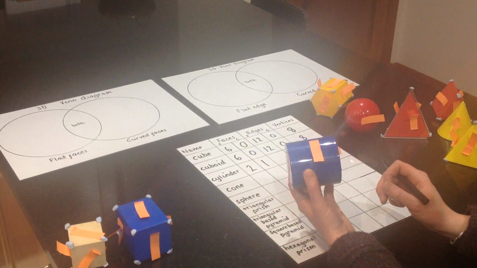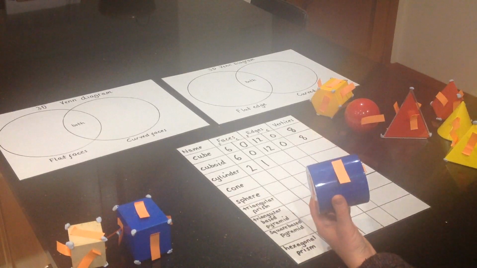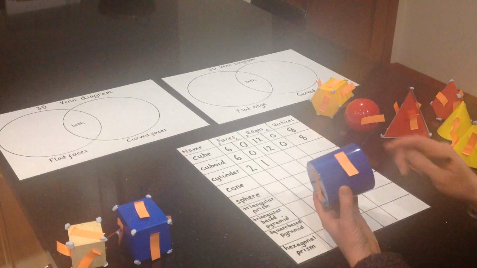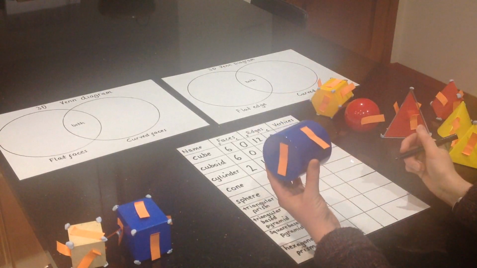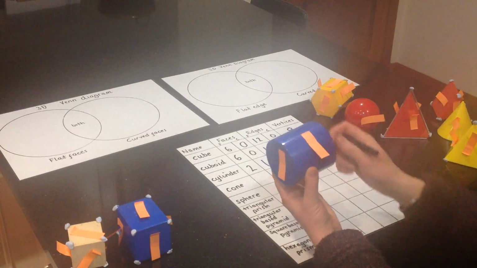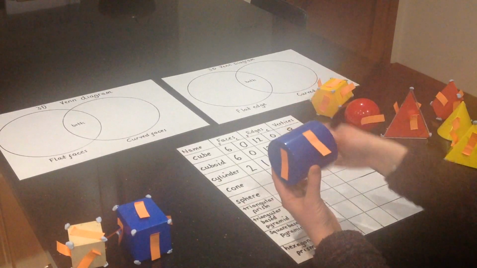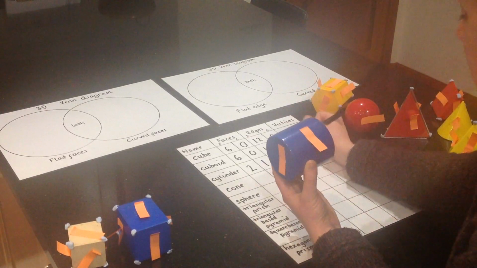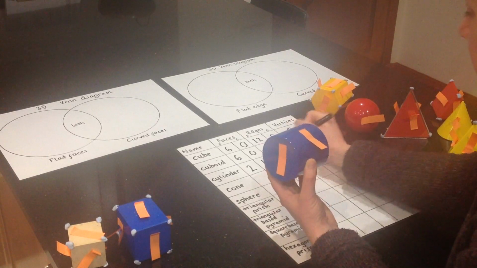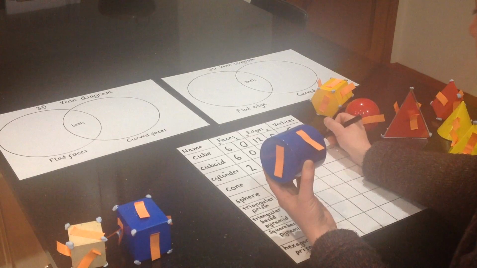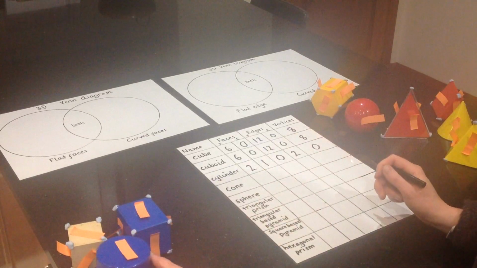We have also got 2 edges, and they are curved edges where the circles meet the curved face. Okay, so we've got 2 of those, and we have got no corners or vertices.